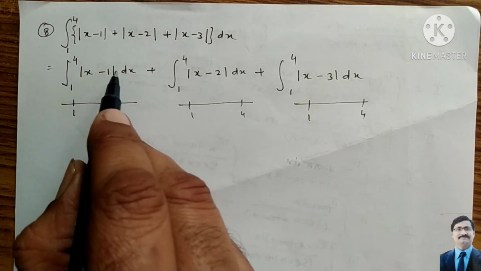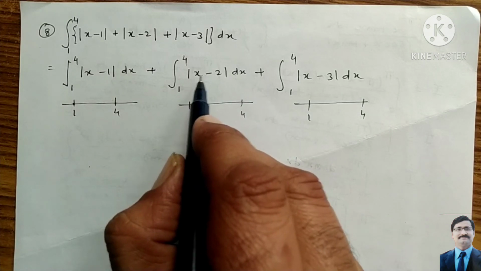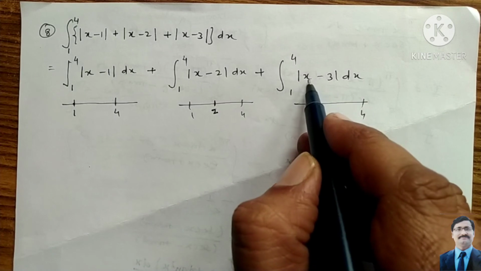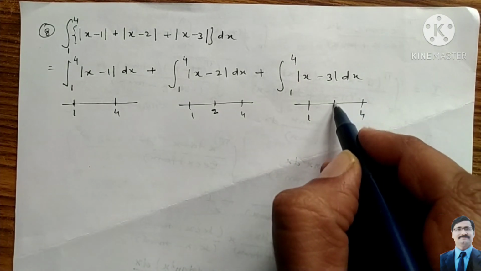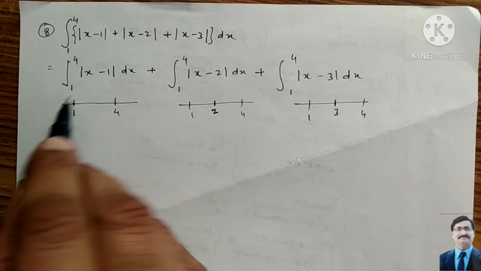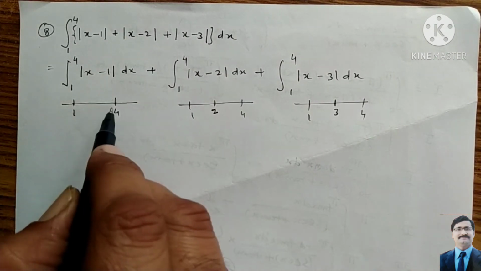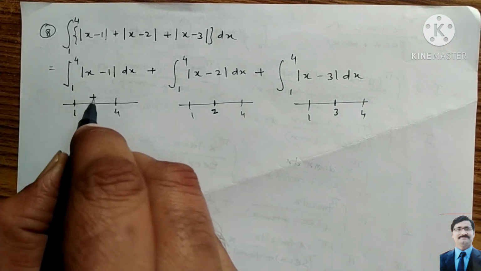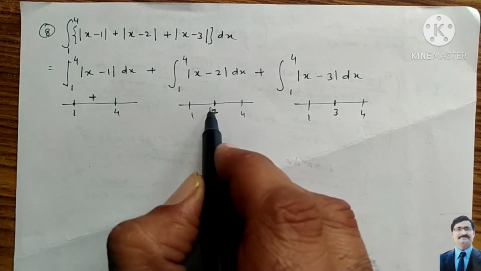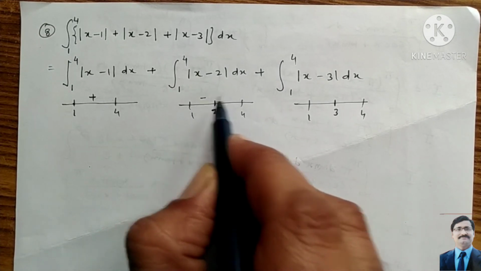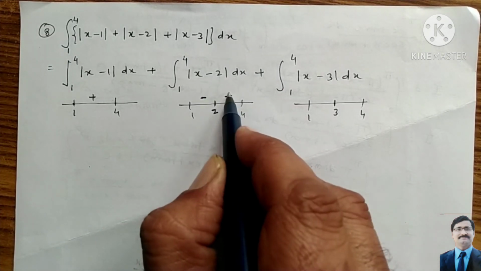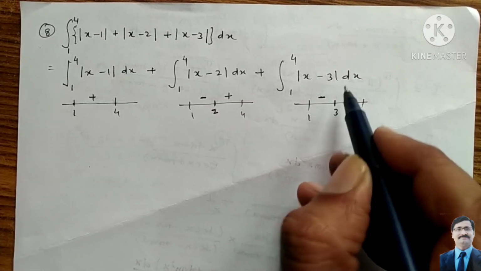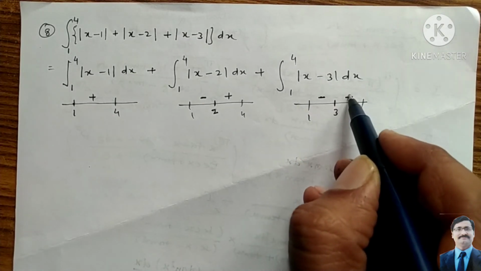Now look, x minus 1 equal to 0 means x equal to 1 only. Here x minus 2 equal to 0 means x equal to 2, and x minus 3 equal to 0 means x equal to 3. Now we will check the sign of these. Between 1 to 4, if we put 2 here, we get positive. For 1 to 2, we can put 1.5, then we get negative, and more than 2 we get positive. For 1 to 3 you can put 2, we get negative, and 3 to 4 we get positive.